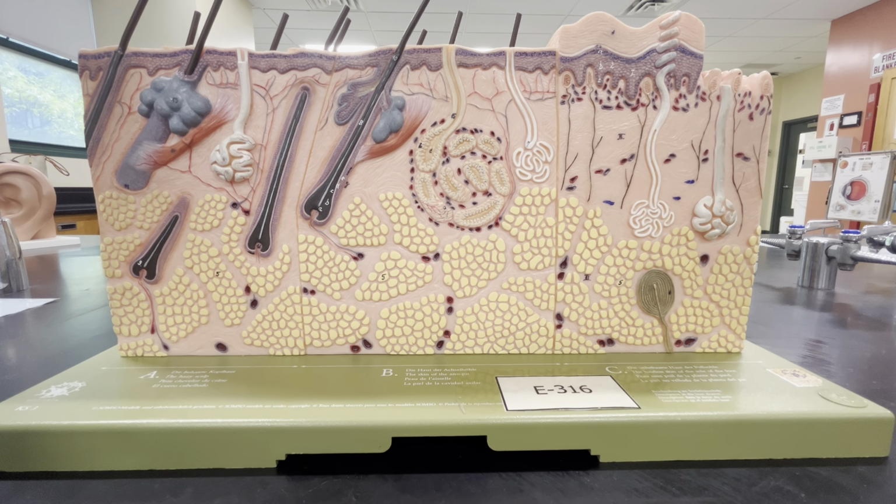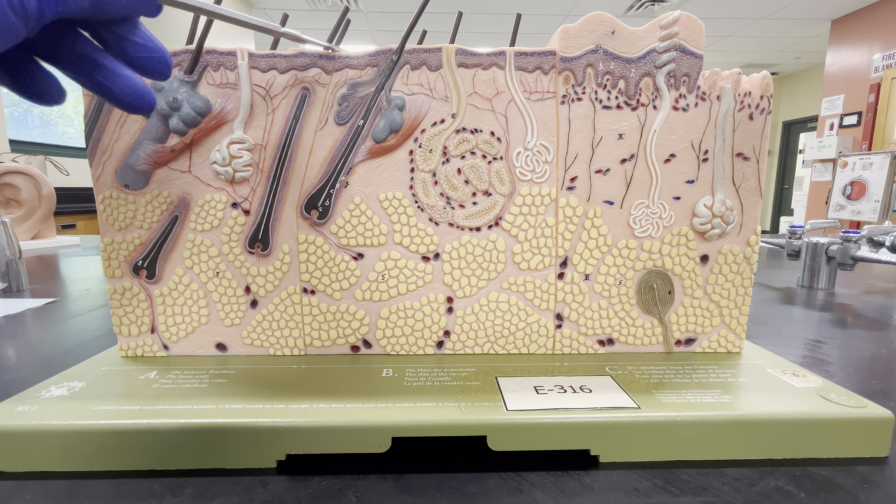Over here, you see these squiggly looking entities that look like worms, and those are called the sweat glands. Now, the sweat glands allow us to excrete sweat, a form of water, right? And in that sweat is heat, right? So heat is carried in the sweat and put on the skin surface.